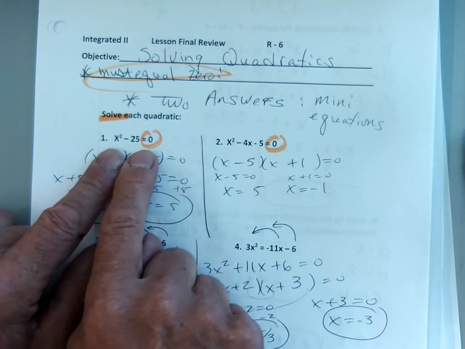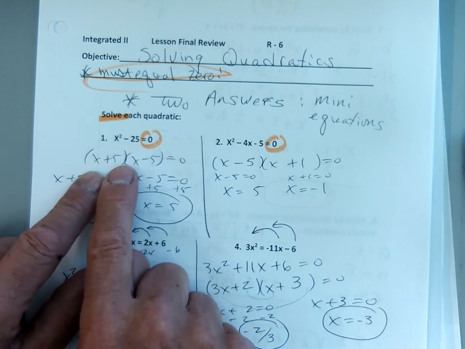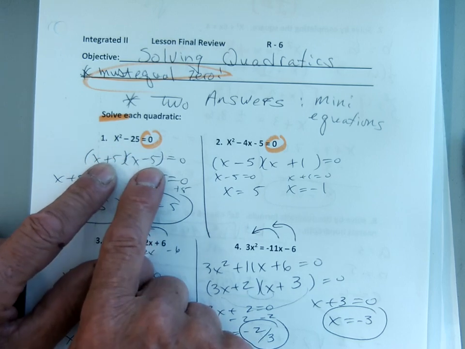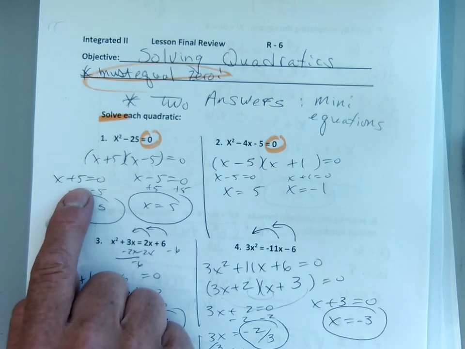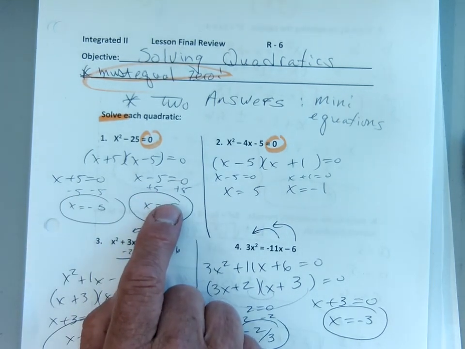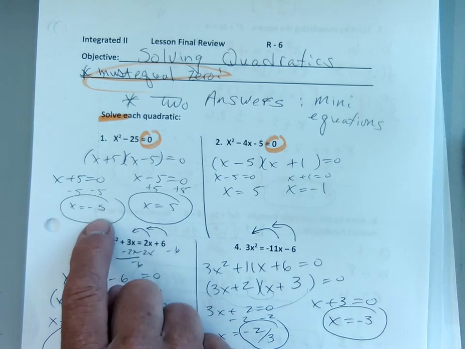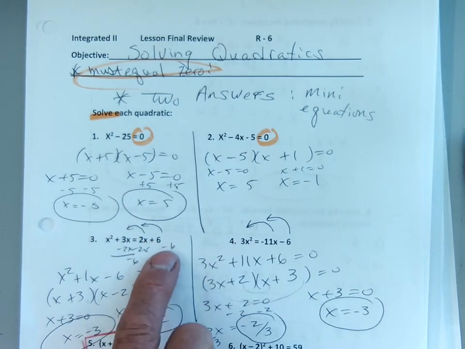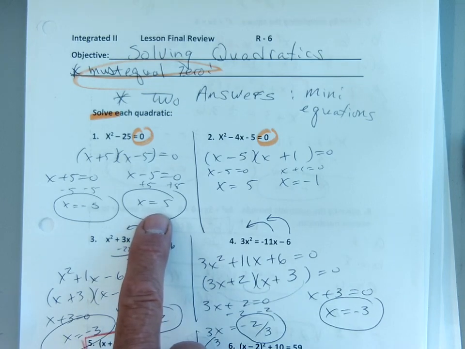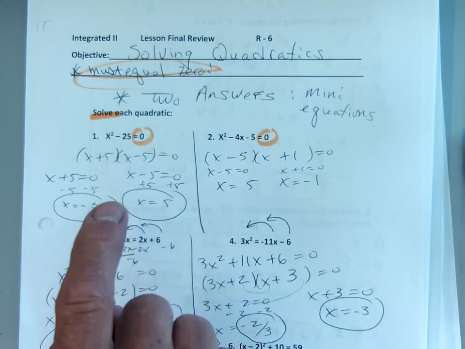I like to factor. I think factoring is the easiest way. So I go x and x, positive 5, negative 5 equals 0. I get my mini equations from here: x plus 5 equals 0, and x minus 5 equals 0. To solve, I go minus 5, minus 5. There's one answer, negative 5. Plus 5, plus 5. There's the other answer, a positive 5. Okay, good. Factor, mini equations, two answers.